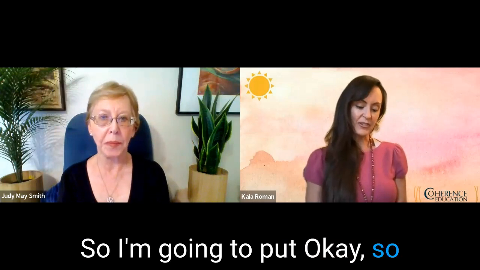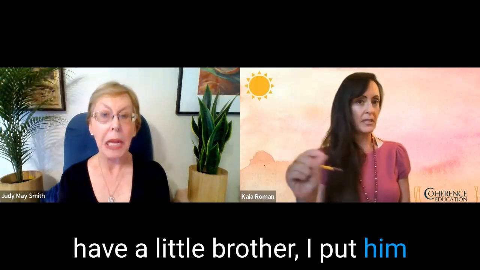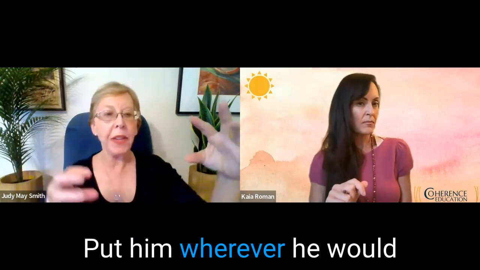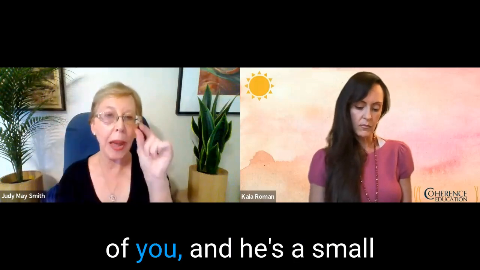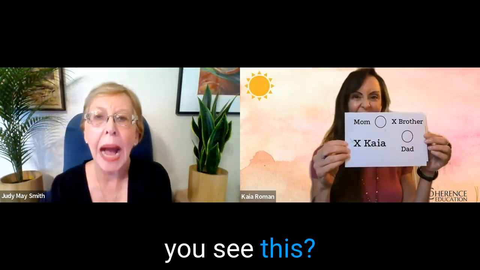Crosses like this or an X? An X. Okay. So I'm an X, and then my parents are O's. Okay. So I'm going to put me here, and my mom over there, and my dad over there. And if I have a little brother, I put him somewhere in a small X. You put him wherever he would be in relationship to all of you, and he's a small, what did you call it? X. Yes. Okay. So I don't know. Can you see this? I can see that.